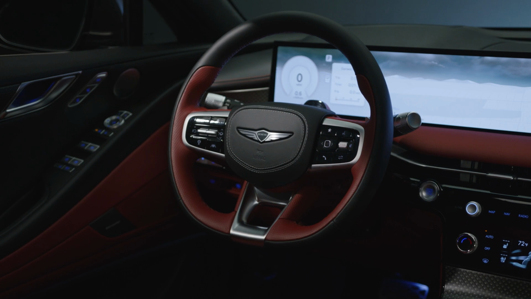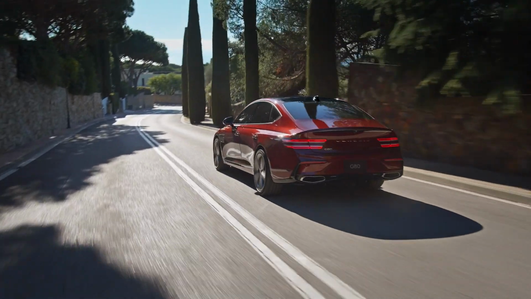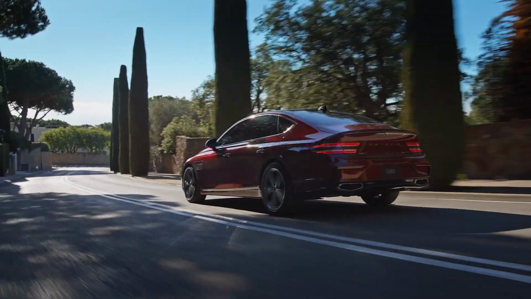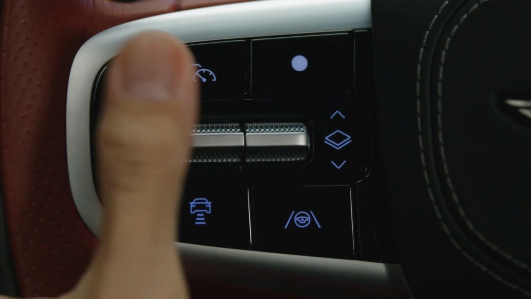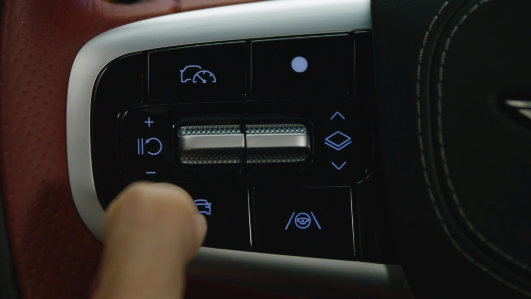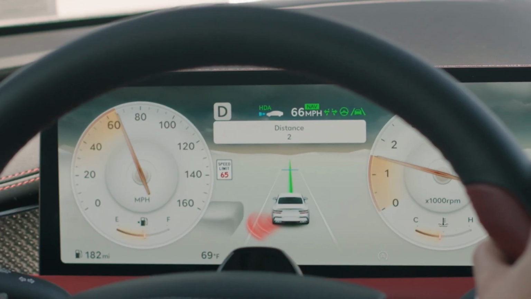On the left side of the steering wheel is the driving assist button. Pressing this will activate or deactivate Smart Cruise Control or Highway Driving Assist at the current speed. After activation, pressing the Vehicle Distance button will then cycle through 4 different preset distances that your G80 will maintain to the vehicle in front.